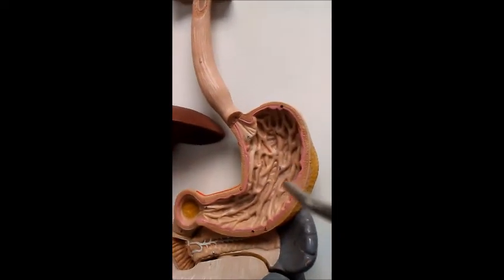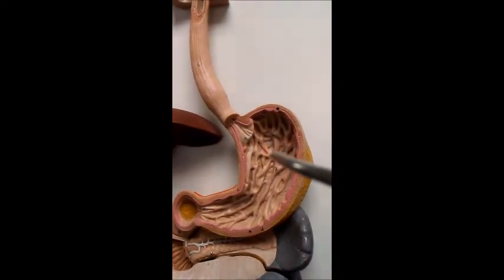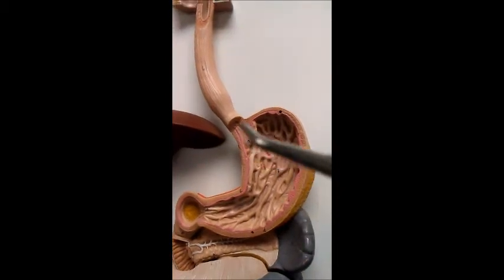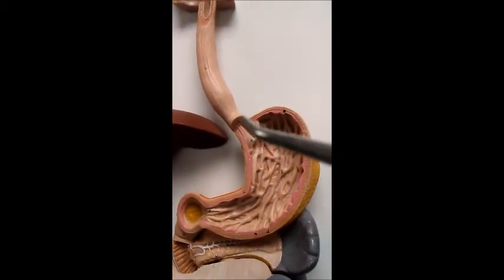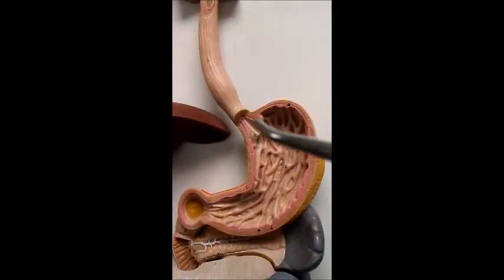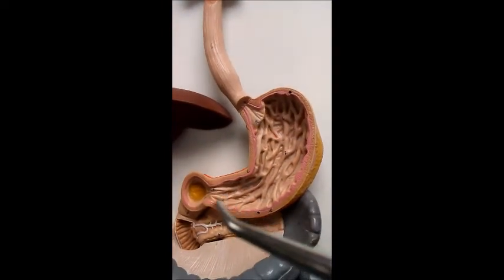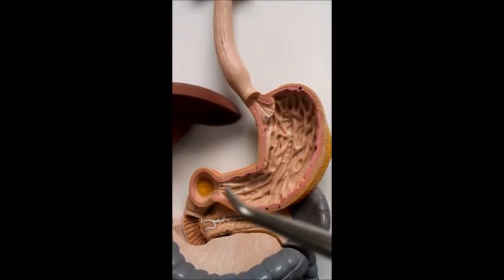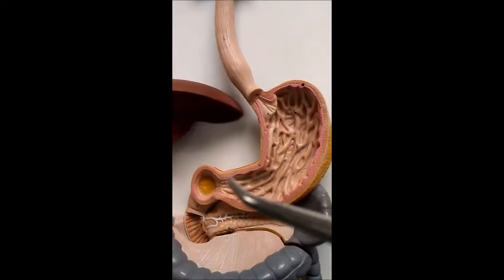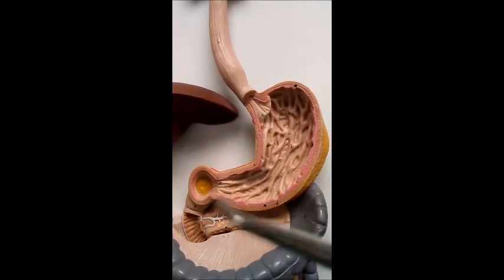This is the stomach, and on this particular model we can see that there are two sphincters associated with the stomach. The sphincter near the esophagus and the stomach is one, and the other one is at the end of the stomach, at the end of the pylorus region, and that is the pyloric sphincter.